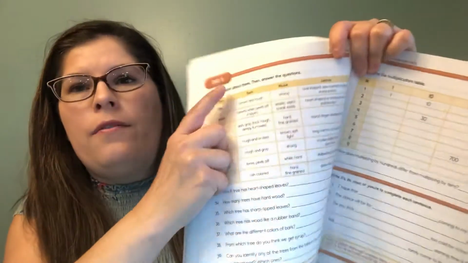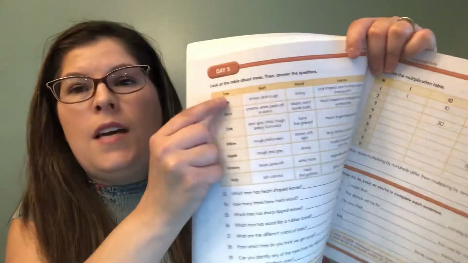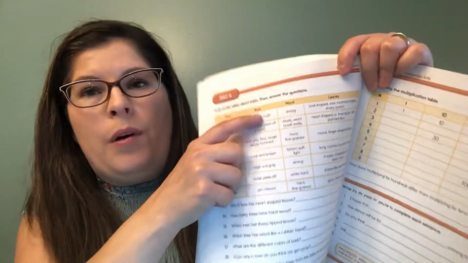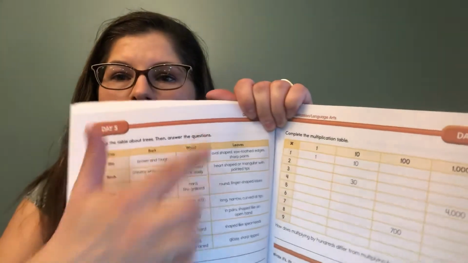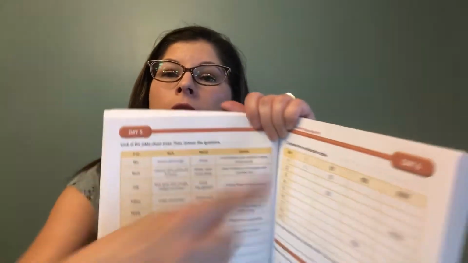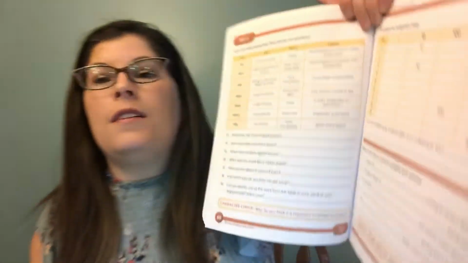Number 33, which tree has heart-shaped leaves? So you're going to look. They have all of these trees, and then they have these topics up here. This is the type of tree. This is the bark of a tree. This is the wood of a tree, and this is the leaves of a tree. So if the question is asking me which tree has heart-shaped leaves, which column am I going to want to look in first to find that characteristic of a heart-shaped leaf? I'm going to look in this last one that says leaves.